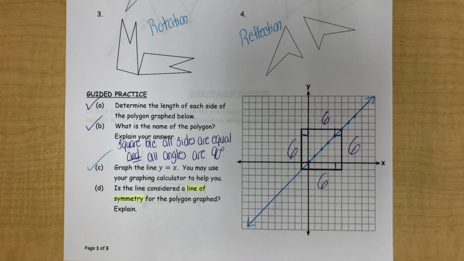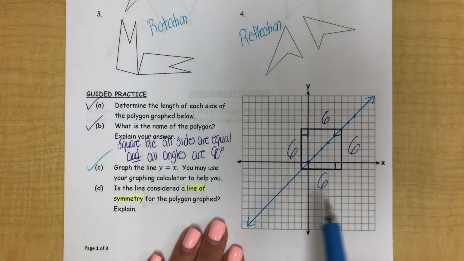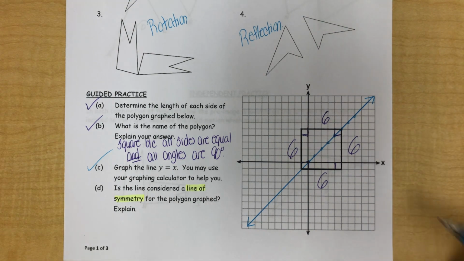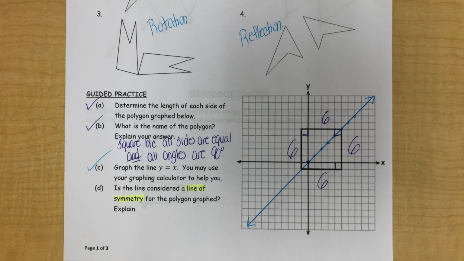So here, if I were to take this square and I'm cutting it in half, I can see this side is 6 and this side is 6. It's the same thing on the other side. This side is 6 and this side is 6. It's exactly the same. If this angle is 90, this angle is 90, right? So on and so forth. Another way would be thinking of the folding in half method. If I took a piece of paper and I folded it in half, if it's lining up perfectly on both sides, that means that it would be symmetric.